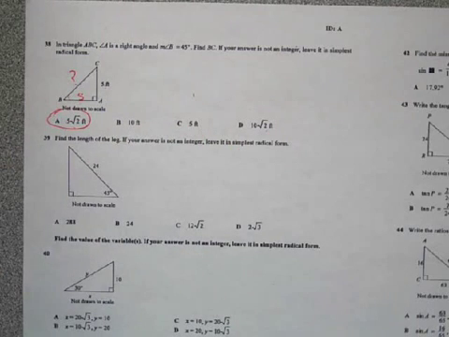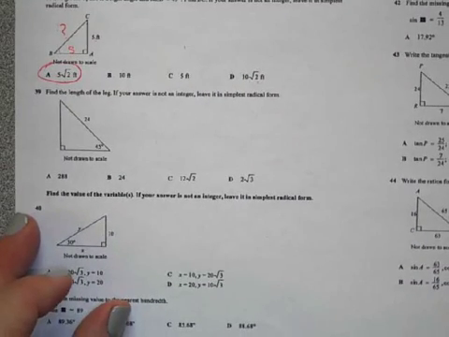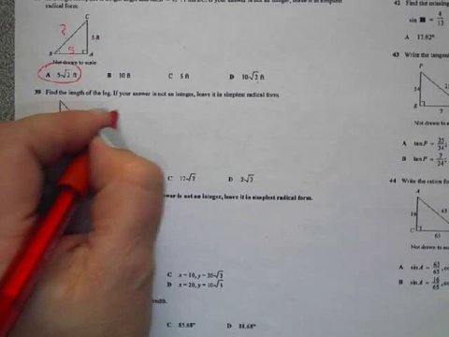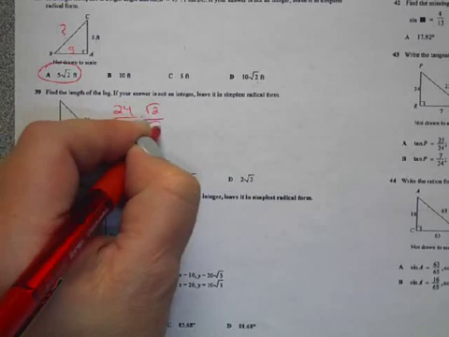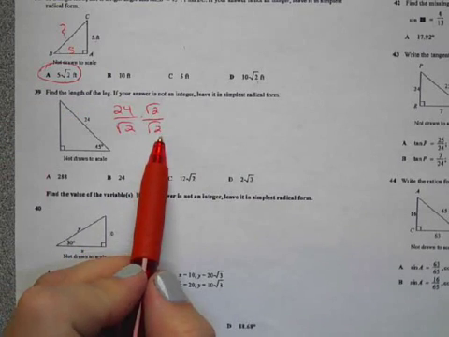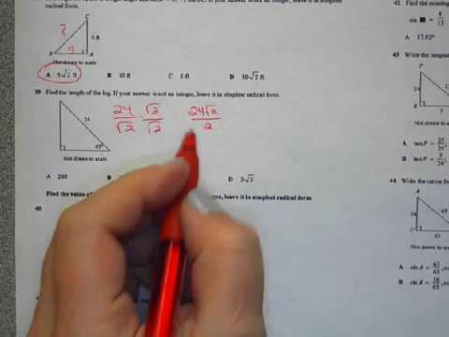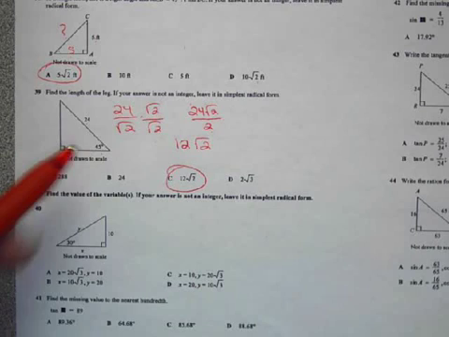For 39, this is again 45, 45, 90. We do 24 divided by square root of 2. But when we rationalize it, you get 24 square root of 2 over 2. And that divides, that's just 12 square root of 2. So again, you can take half of this times square root of 2. That is how you go backwards.